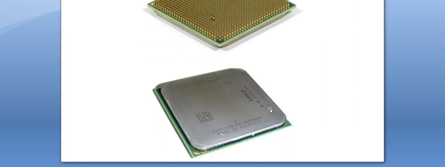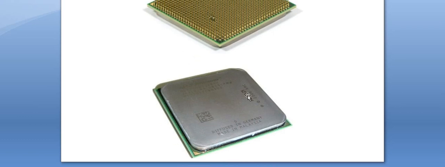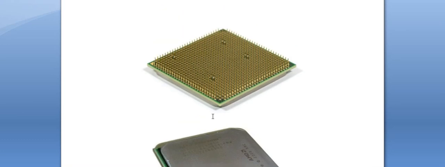So when you see a CPU, this is obviously not real size. A CPU is only about the size of, I don't know, your baby finger. They're small enough, and pretty flat. So that's what the top is like. And underneath, you have tons of these pins. You see these gold pins, and they slot into your motherboard.